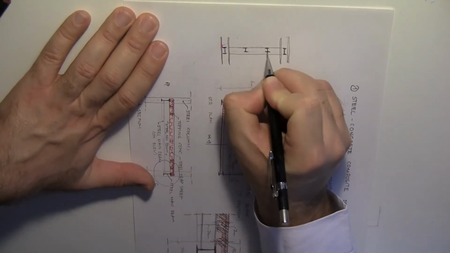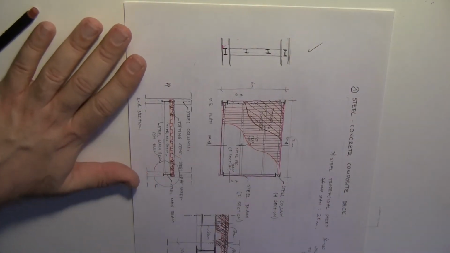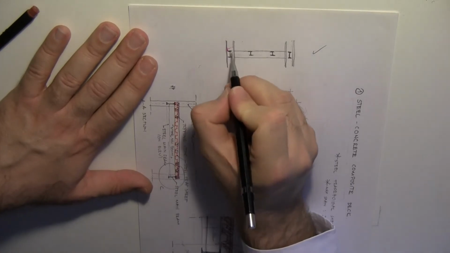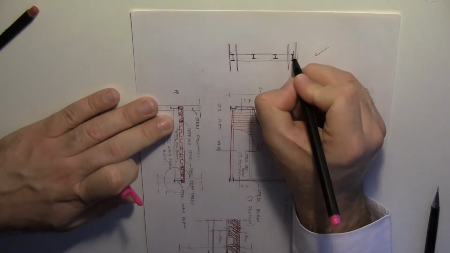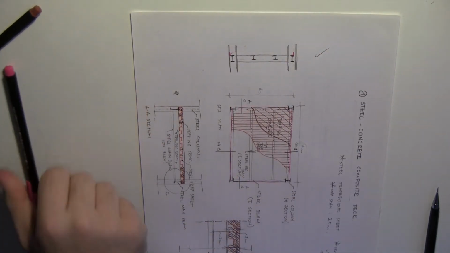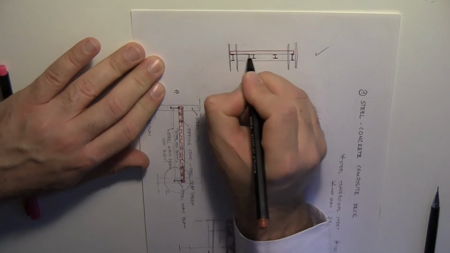Here are my secondary beams. Be careful please, this is the correct one. The previous thing that I erased was wrong. What I am going to have here is my L profiles there, and immediately I am going to draw my concrete layer there.